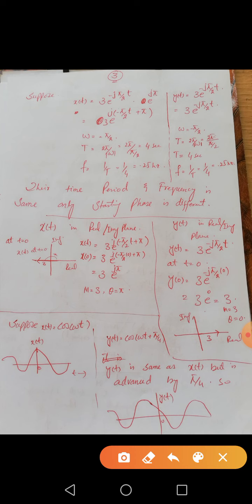Now let us take an example. Suppose x of t equal to 3 e power minus j pi by 2 t, multiplied by e power j pi. This is a complex exponential signal multiplied with a complex number, so the exponents must be added: 3 e power j (minus pi by 2 t plus pi).